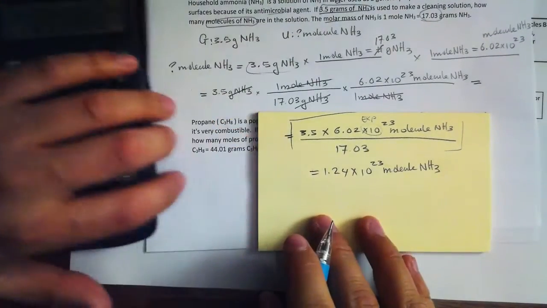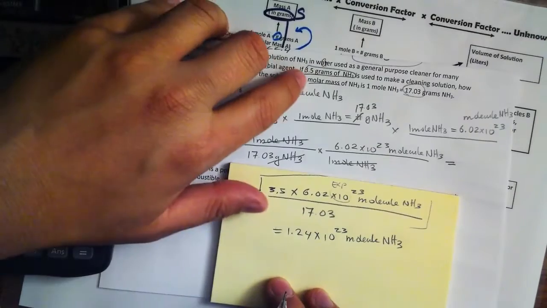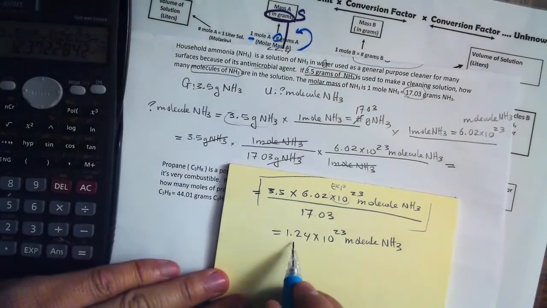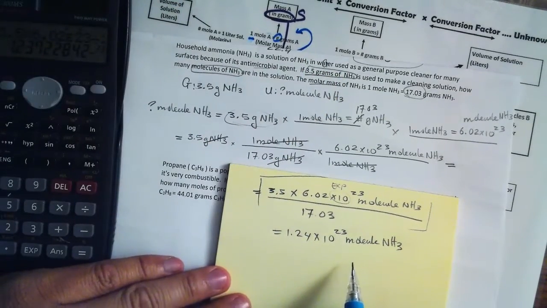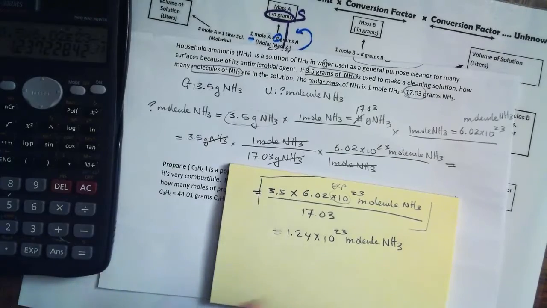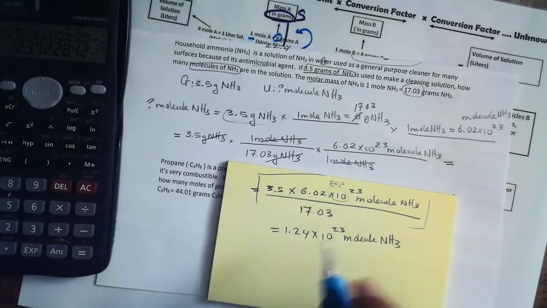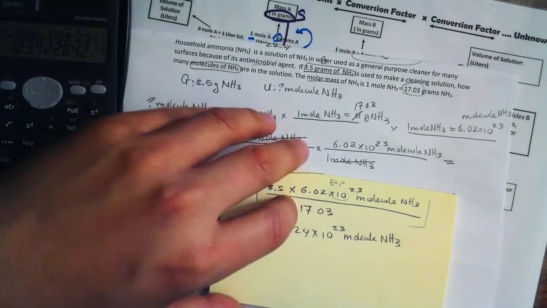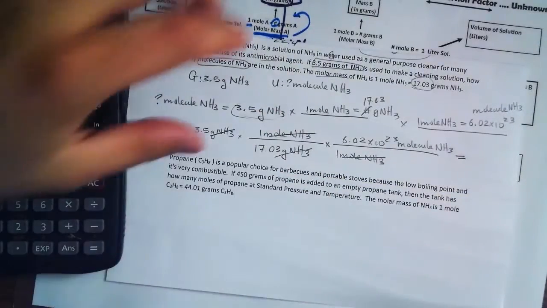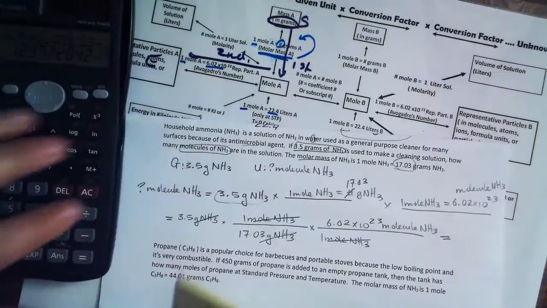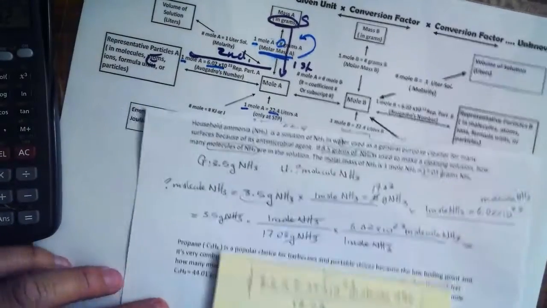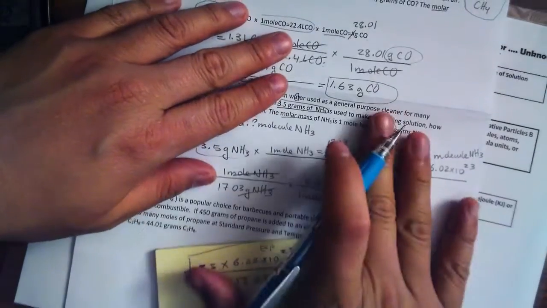So isn't that amazing? By just adding 3.5 grams of ammonia, you are actually adding that many molecules. And how many is that? If you had that number in terms of pennies, you'd be the richest person in the world. That's how small a molecule is. Okay? So that's the power of chemistry. Isn't that nice? And that is how you apply this.